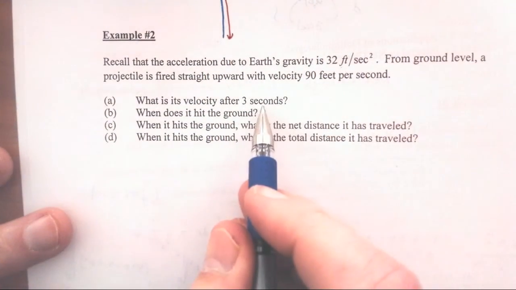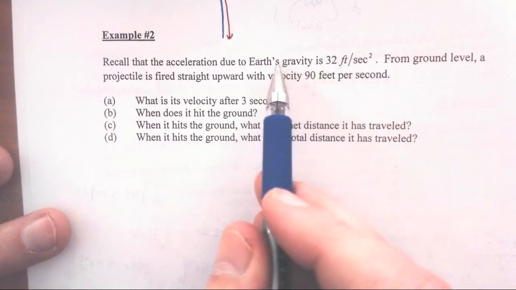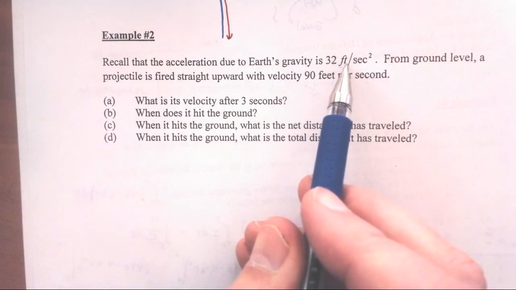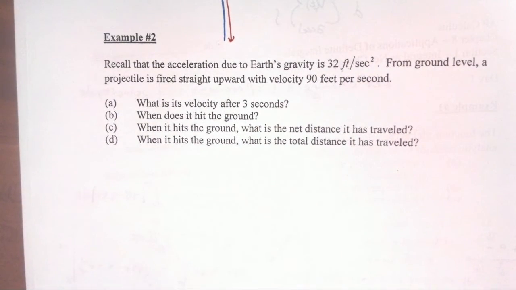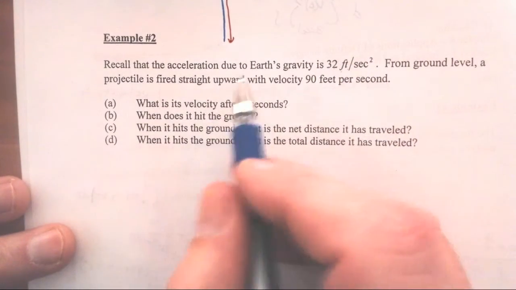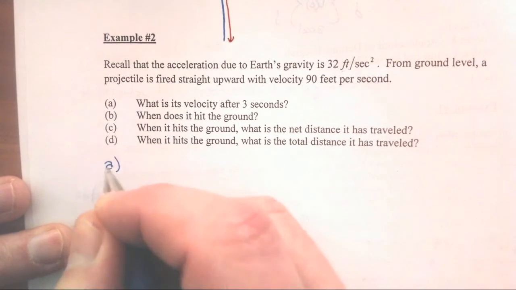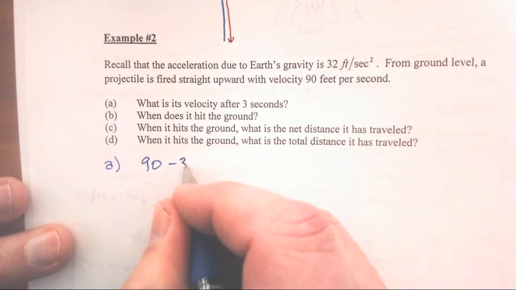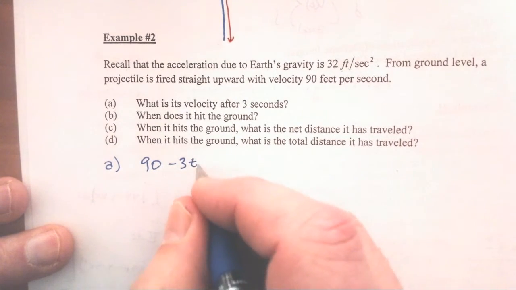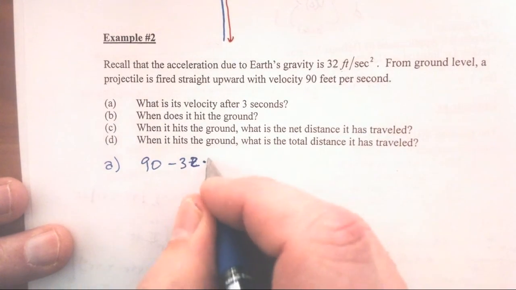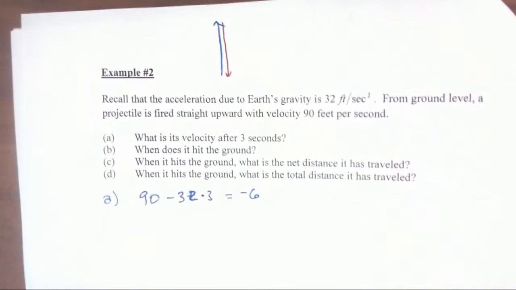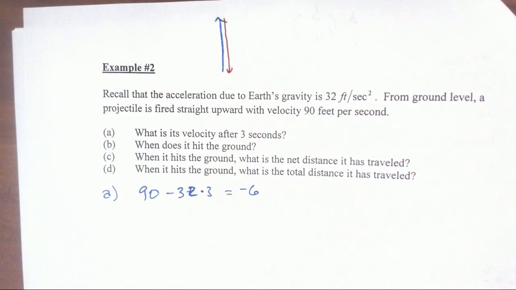What is its velocity after 3 seconds? Well, its velocity is changing. Acceleration is the change of velocity, 32 feet every second. 32 feet per second squared is our acceleration. So A is just this. Well, it started at 90, and we start subtracting 32 every second. Well, 3 seconds later, we'd be at negative 6. Is it clear? We've started our descent. Our velocity is negative 6.